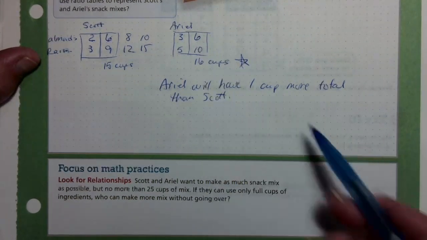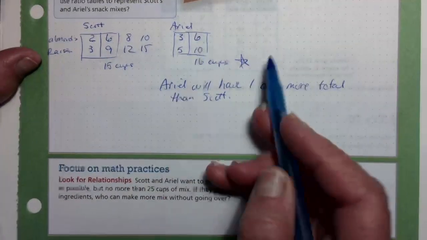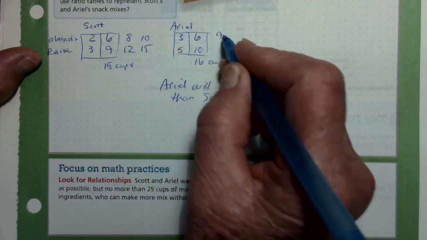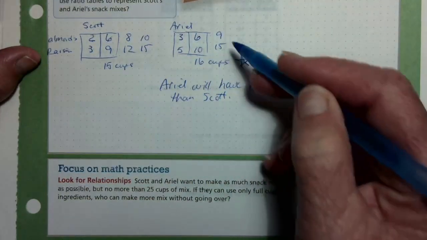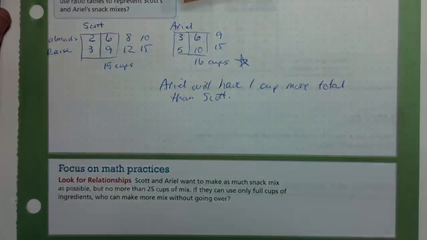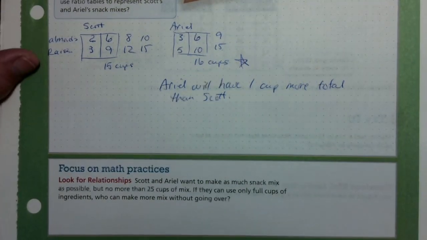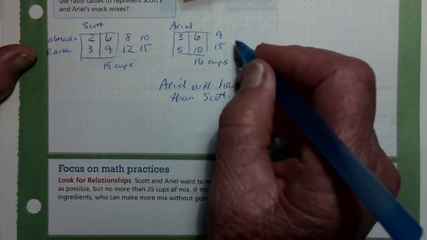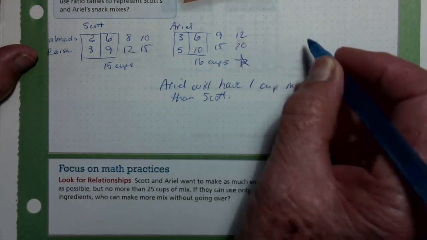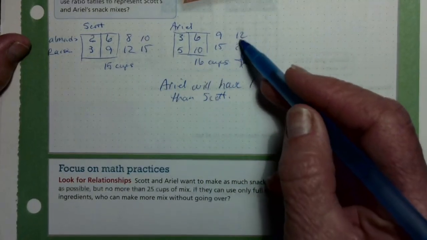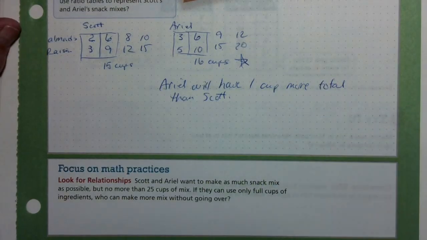Okay, let's see if we can get this one up there. 2 times 3 is 6, so we did 3 times 3 is 9, and 3 times 5 is 15. That's 24. But if we go one more, it's going to be more than 25. Do you see what I'm saying? So 3 times 4 is 12, and 5 times 4 is 20. So now they've gone over because that's 20 and 12 is 32 cups.